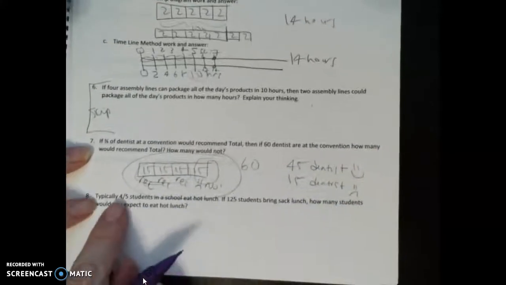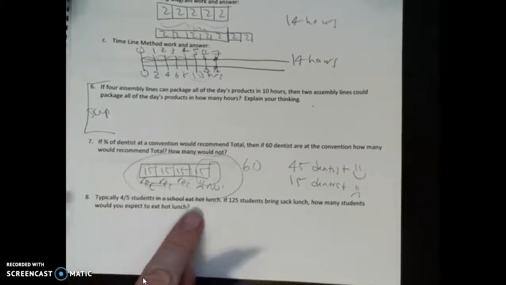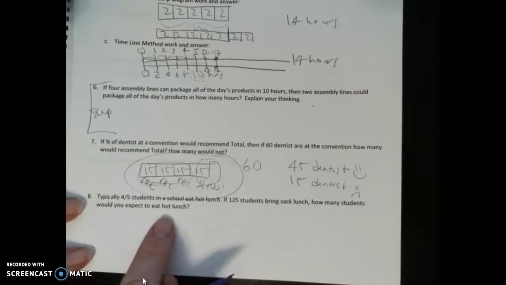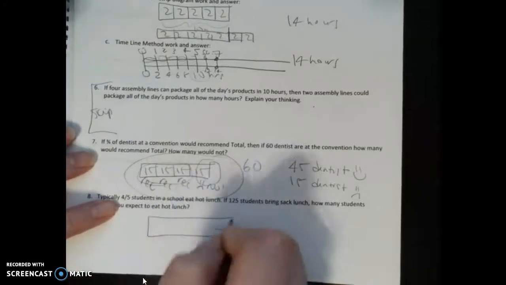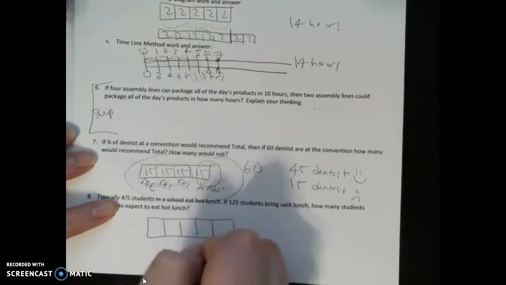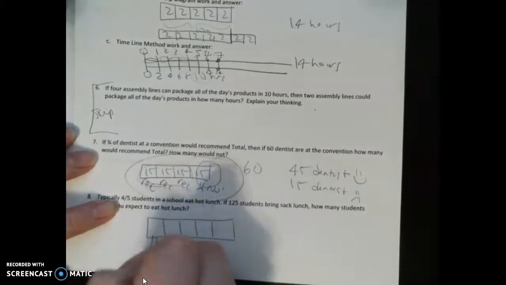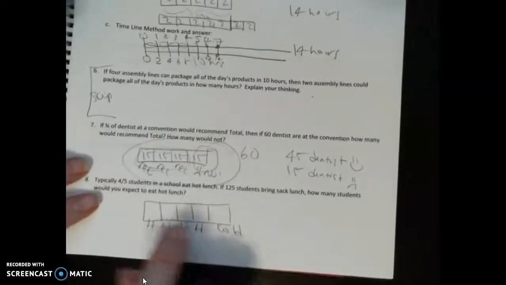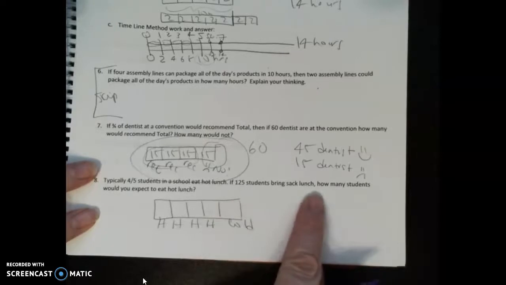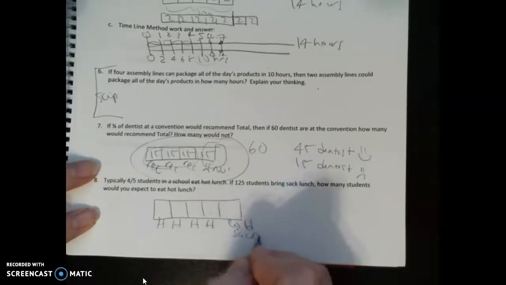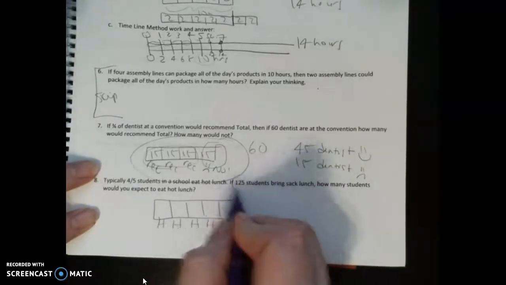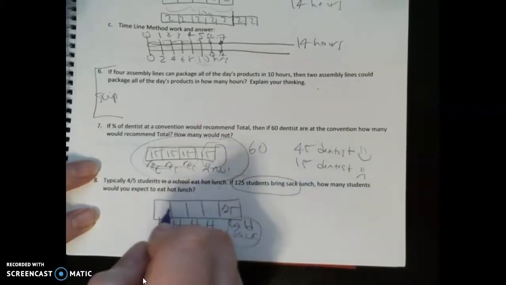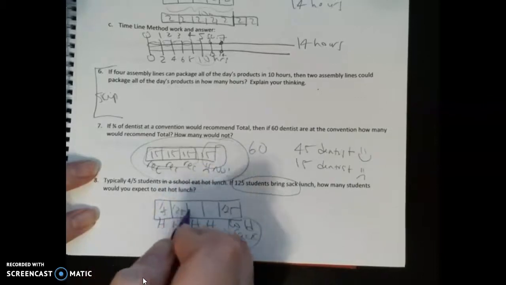All right, typically 4/5 of the students eat hot lunch. You have 125 bring sack lunch. How many students would you expect to eat hot lunch? Okay, so again, I'm going to make a strip and have 5 parts to it. 4 of the parts eat hot lunch. So hot lunch, hot lunch, hot lunch, hot lunch, and then this is a student that brings cold lunch. So if 125 students bring sack lunch, that's your sack lunch people, and it says 125 bring it. So that means this little strip is 125, which means all of the little strips are worth 125.